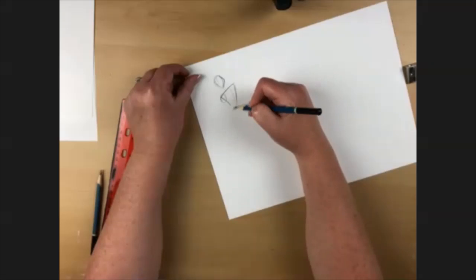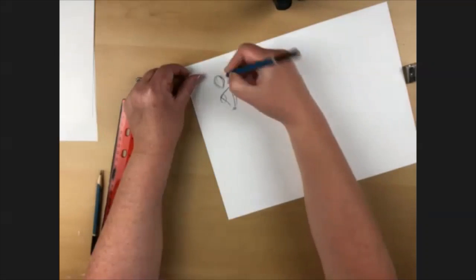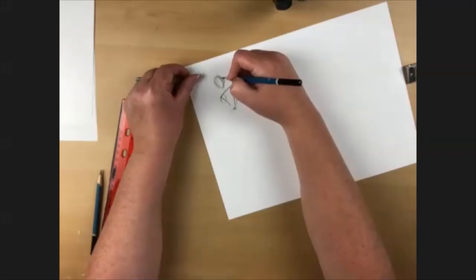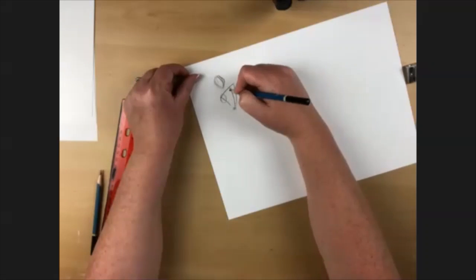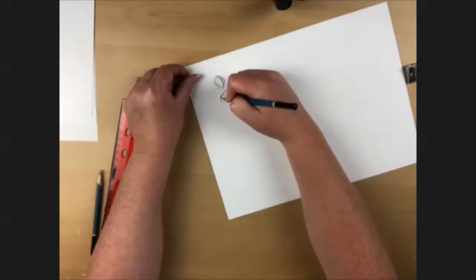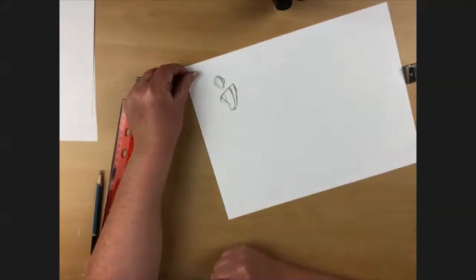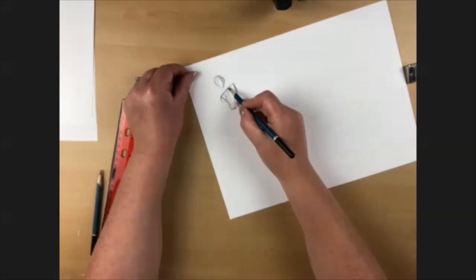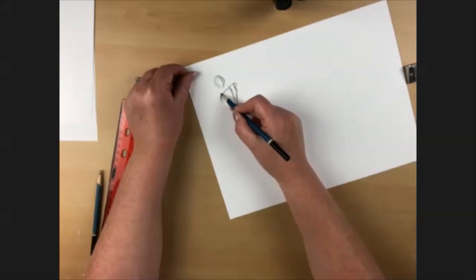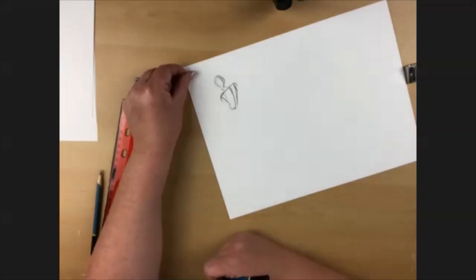And I can come down, and this is where those symmetry lines really, really work. I can make those symmetry lines push that shoulder back, the shoulder here, and now this body is moving.